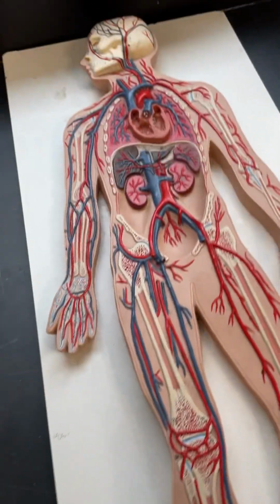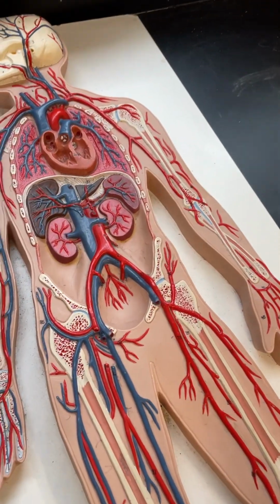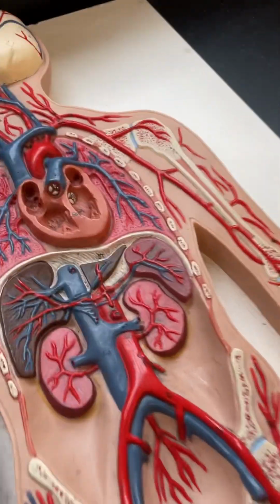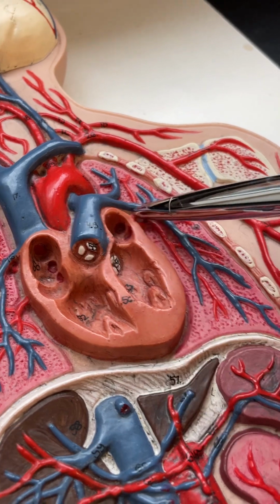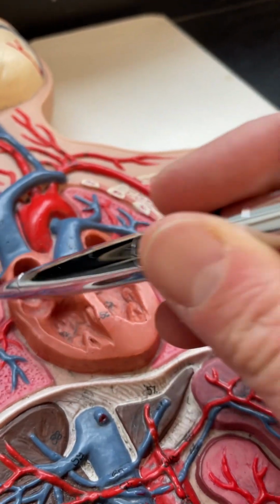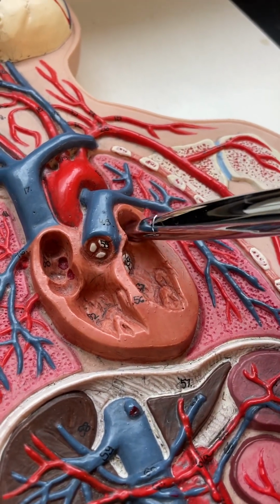Hey everybody, let's do this flat vascular model again. This time we are going to do the veins. So we do see some red pulmonary veins in the lungs. Of course, they're taking blood back to the left atrium.